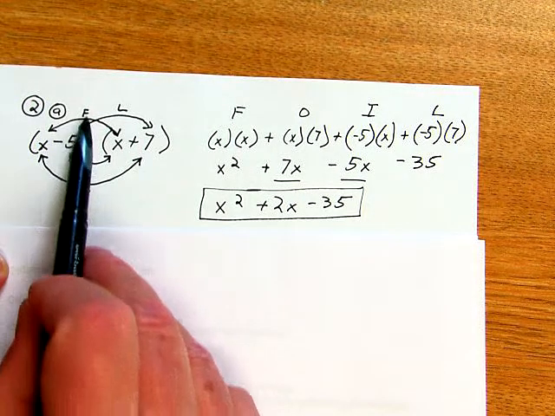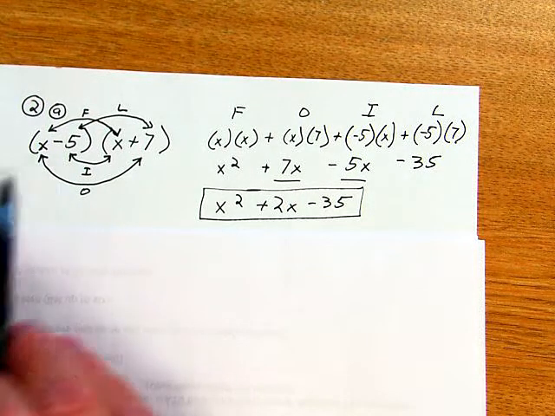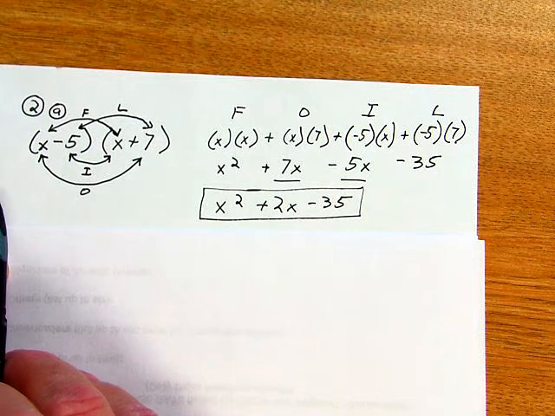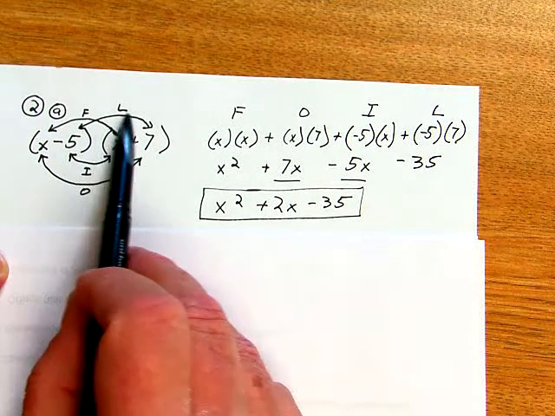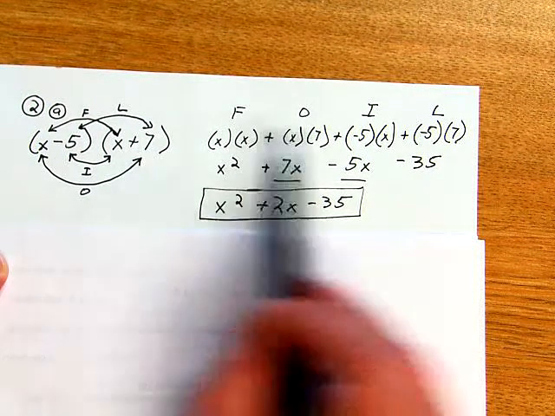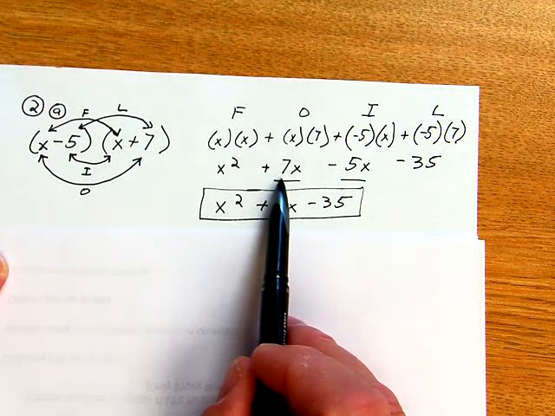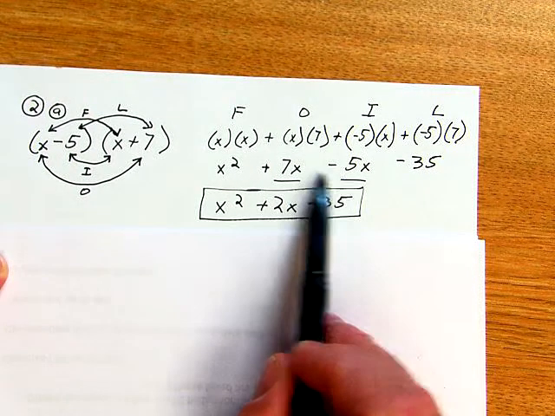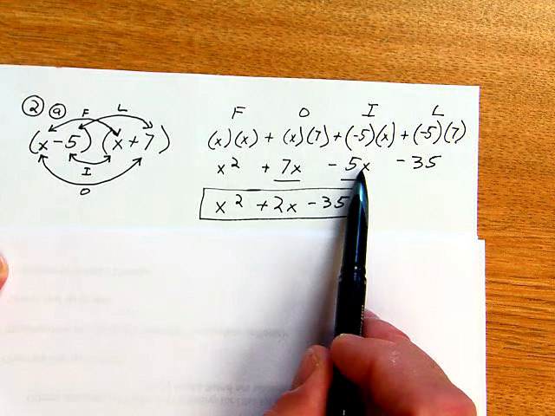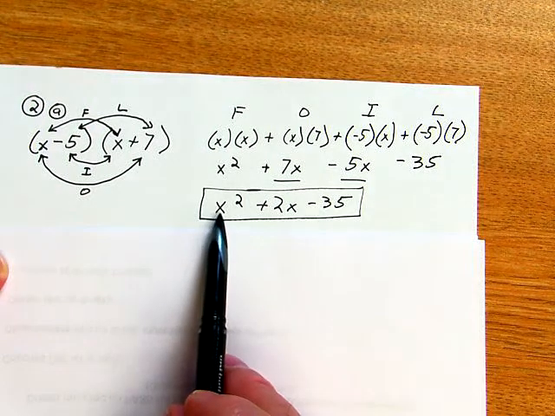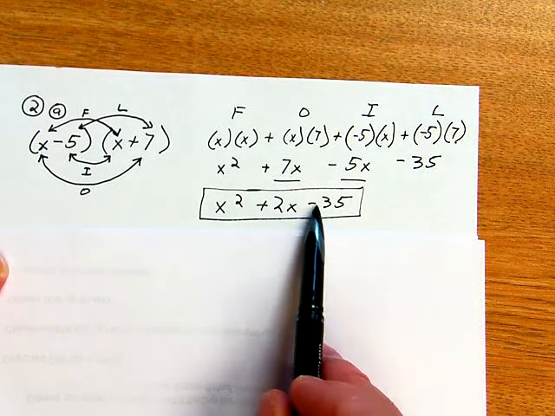And finally the last terms, there we are, the L, negative 5 times 7 is negative 35. I notice once again that I have like terms, so 7x minus 5x gives me 2x, and my final answer is x squared plus 2x minus 35.